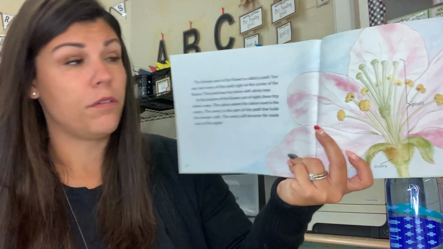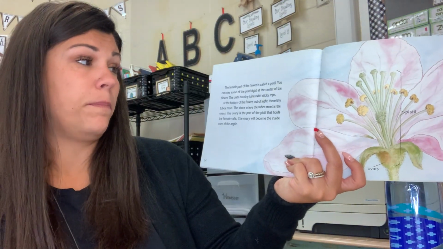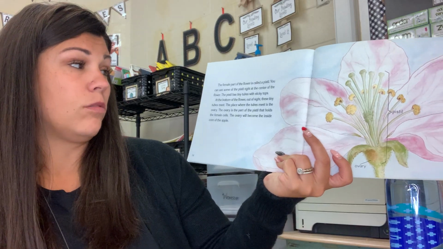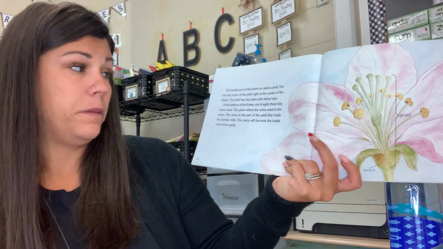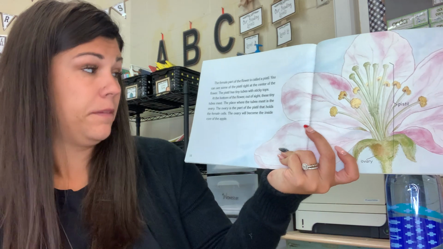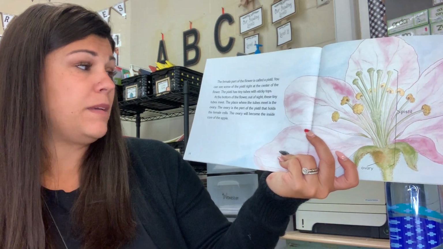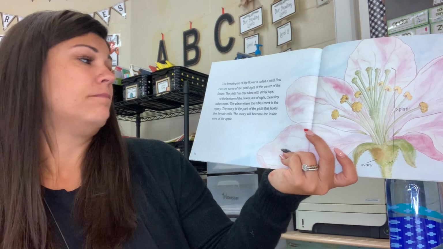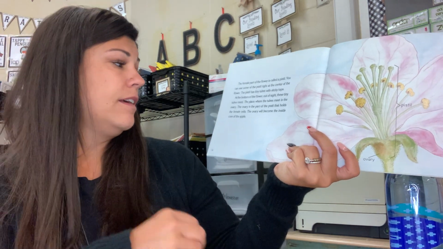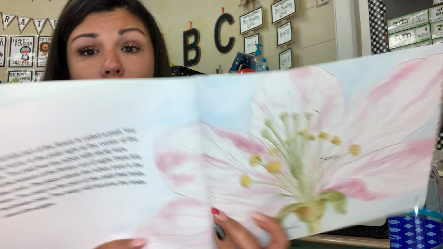Okay, then there's also a female part of the flower, which is called the pistil. You can see some of the pistil right at the center of the flower. The pistil has tiny tubes with sticky tops. At the bottom, the flowers are out of sight. These tiny tubes meet, the place where the tubes meet, okay? And once they meet, then basically that's going to become the core of the apple. We talked about the core when we learned the parts, right? That's the inside hard part, right here.